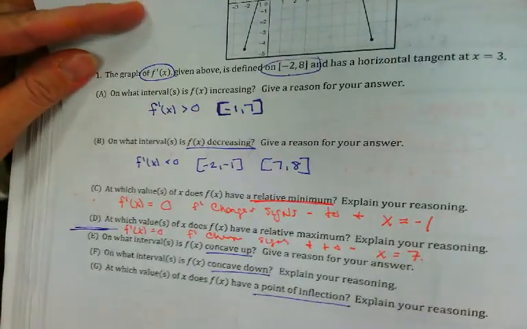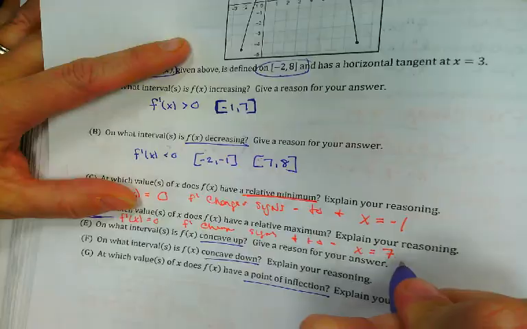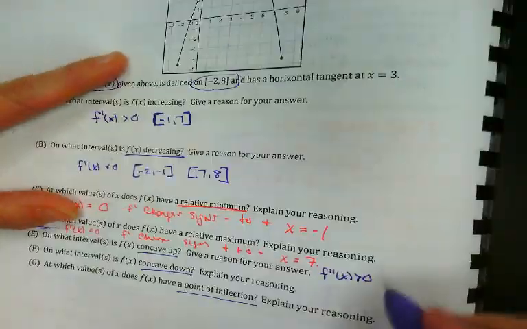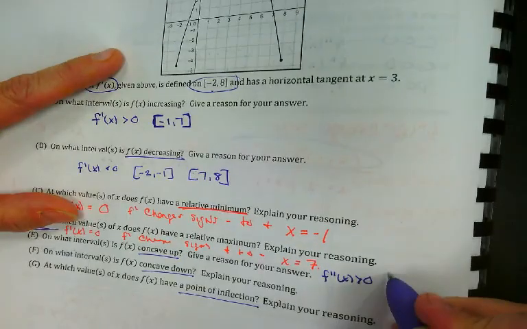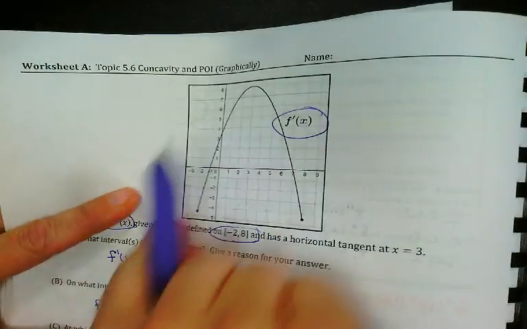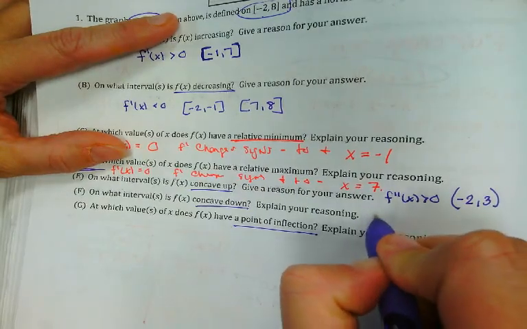All right, Anna, justify concave up. Perfect. F double prime is greater than 0. And what's your interval here? -2 to 3 is perfect. So we're saying when the slope is positive. Great. Concave down. Leo, what's your justification?